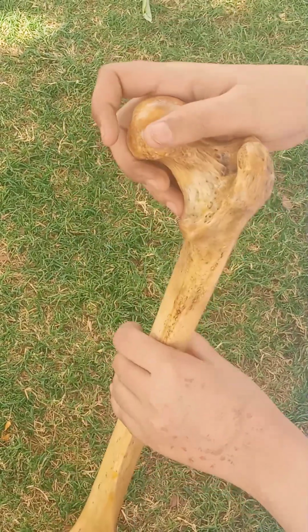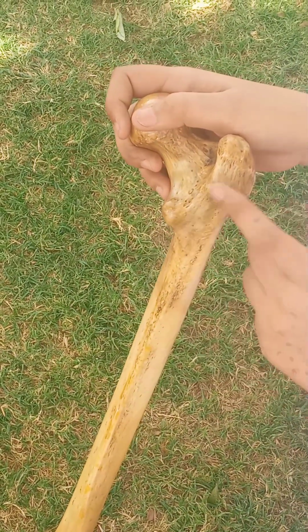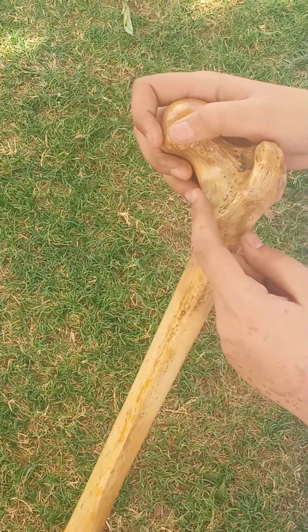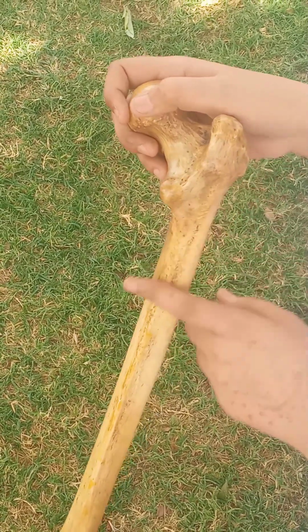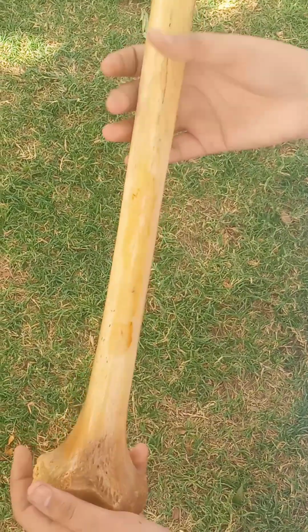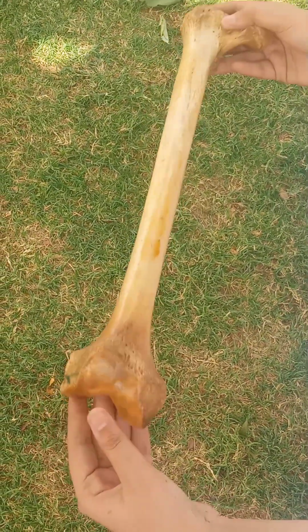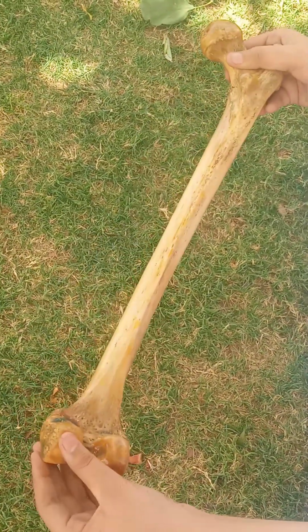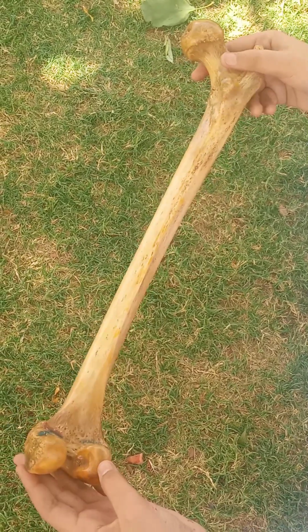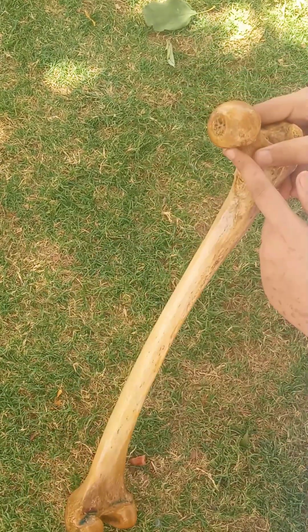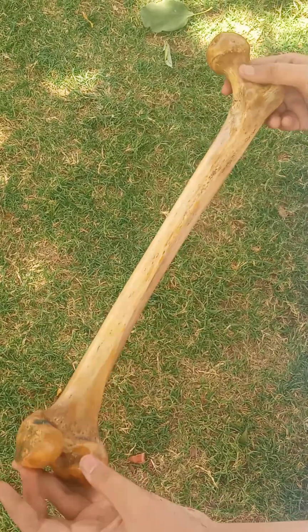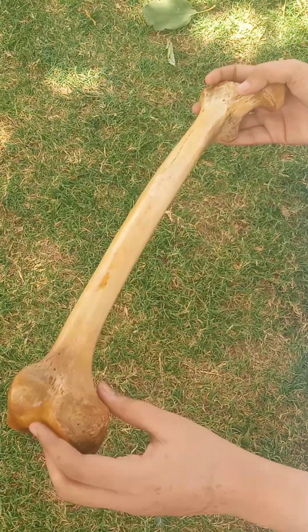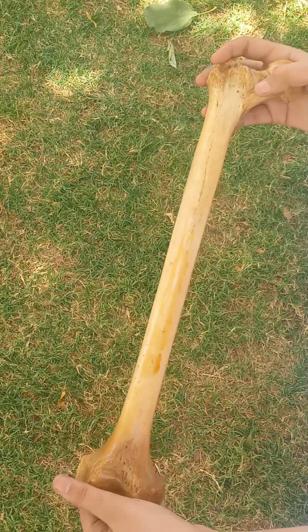On the back side you will see two trochanters, greater trochanter and lesser trochanter. While this is the shaft, then comes the lower part. These are two condyles, medial condyle and lateral condyle. Medial is on the head side. The medial condyle is larger than the lateral condyle.